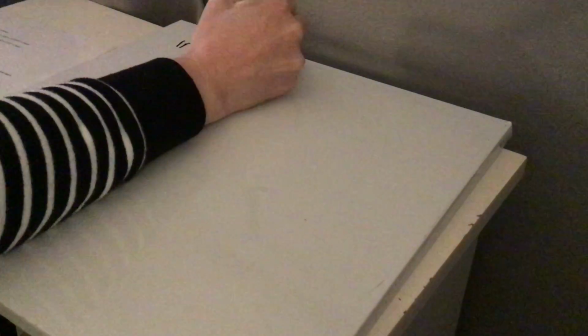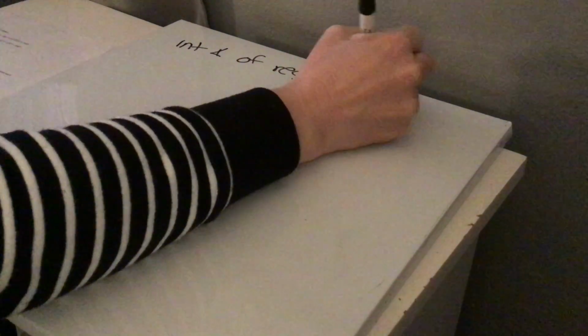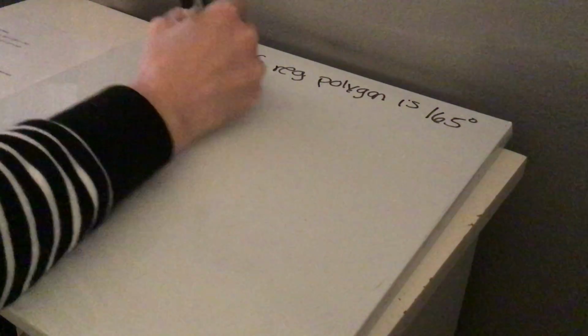Okay, we know that the measure of each interior angle of a regular polygon is 165 degrees. Okay, we want to know how many sides there are.